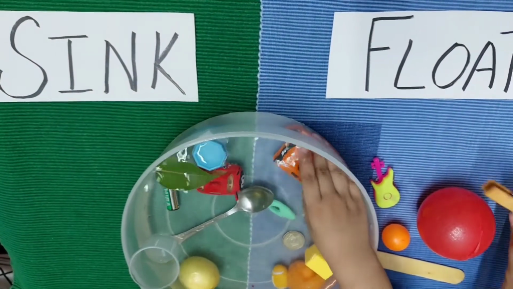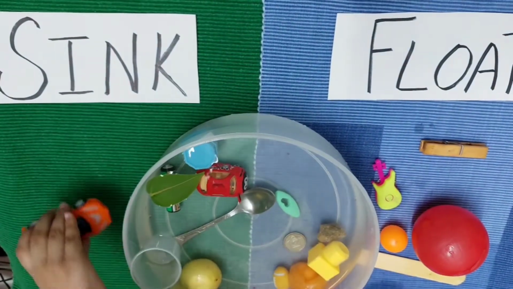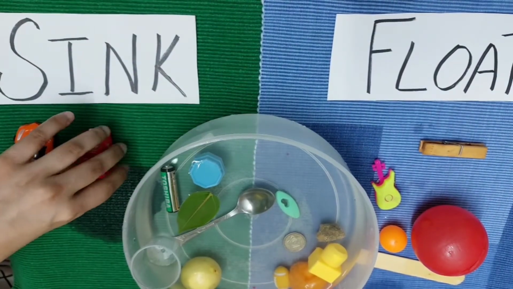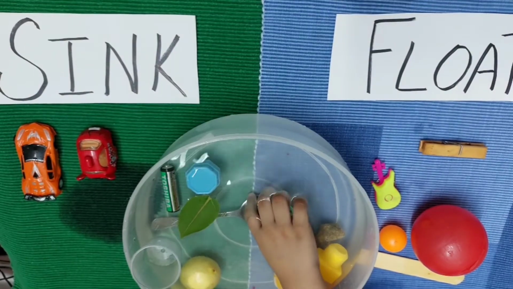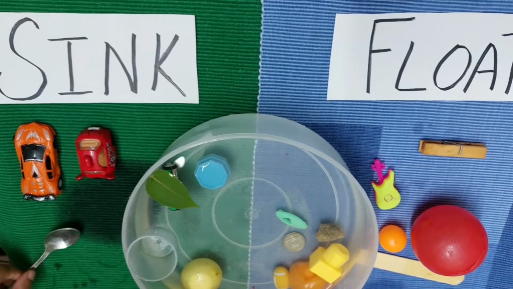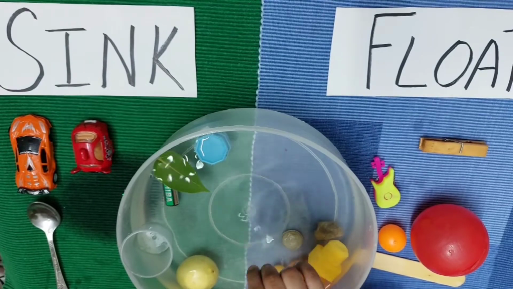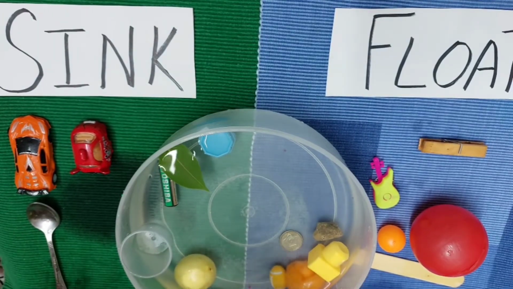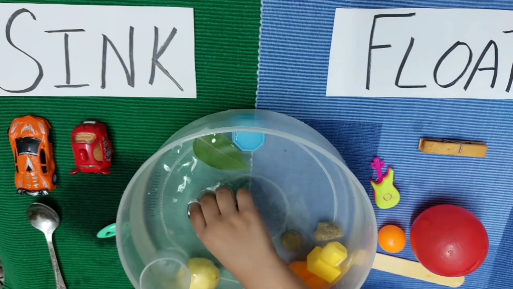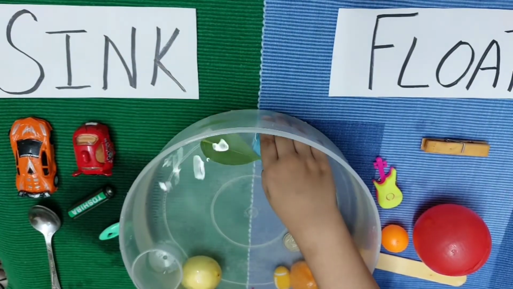And this is sinking. It will go down. And this is sinking. And the other one is also sinking because it is heavy. These are the heavy objects, they are sinking. Little host is putting the heavy objects in the sink side and the light objects in the floating side.